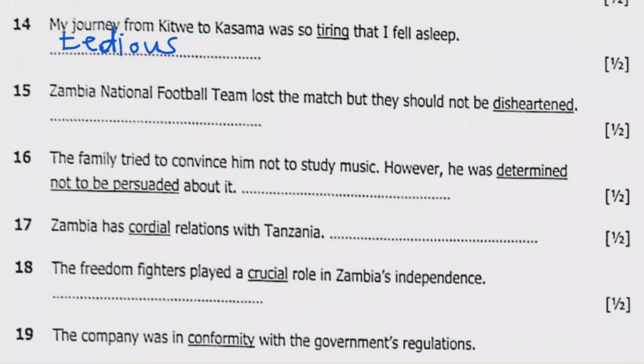So they should still feel morale to play football. Okay, so that is the word demoralized. Have I spelled the word properly? Oh, you can see, that's not the way I'm supposed to spell it. It's supposed to be demoralized. Okay. Now let's go to 16.